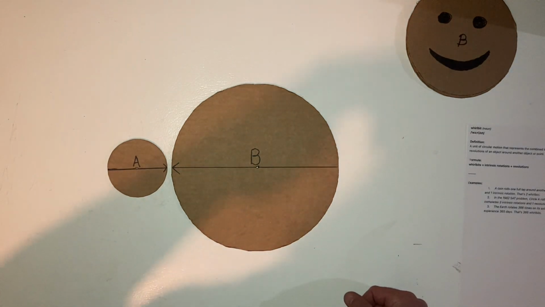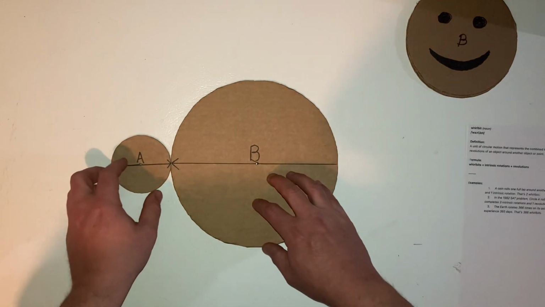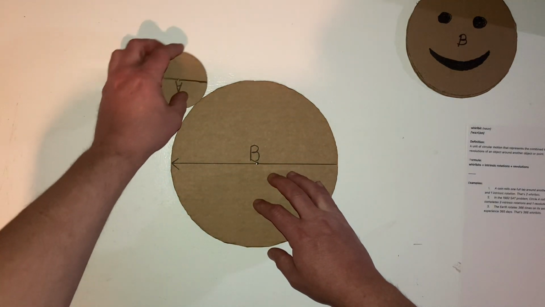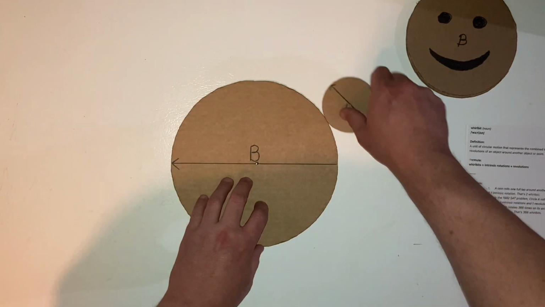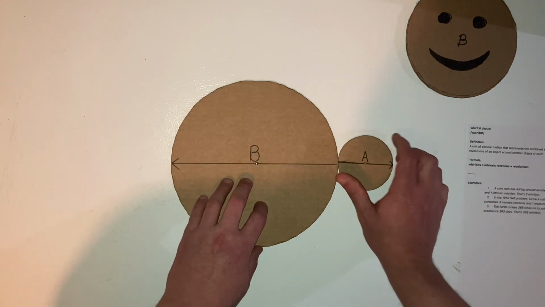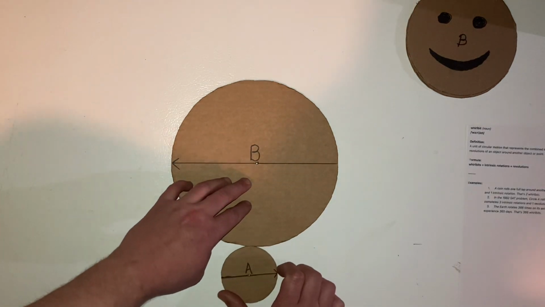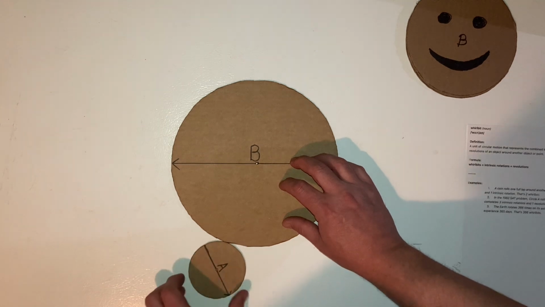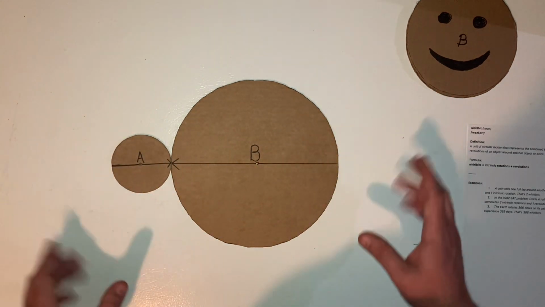Now, when we get to this problem where we see that A appears upright 4 times, that's where this whirlbit thing comes in. There's 1, 2, 3, 4. What is happening here?